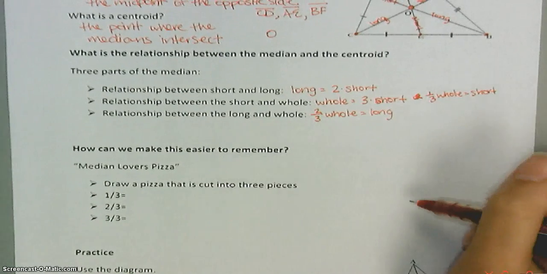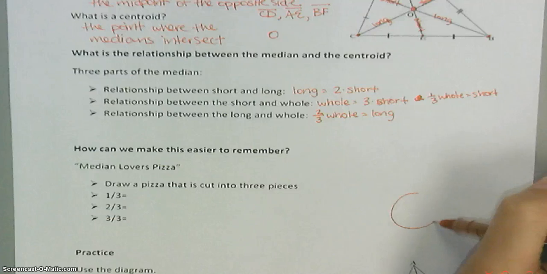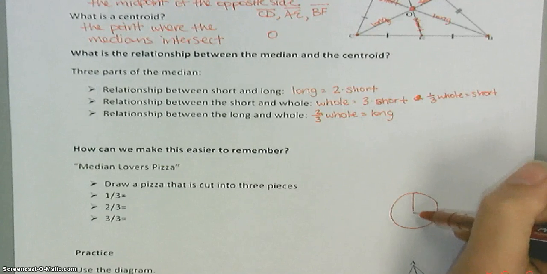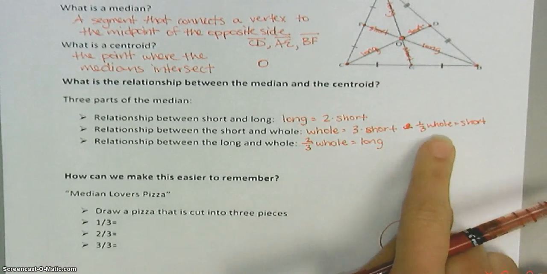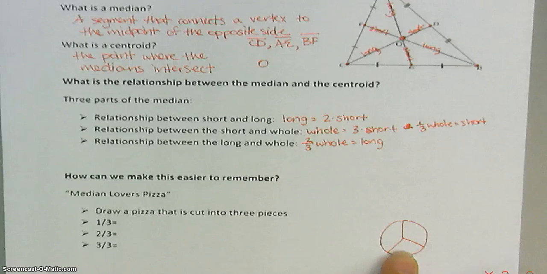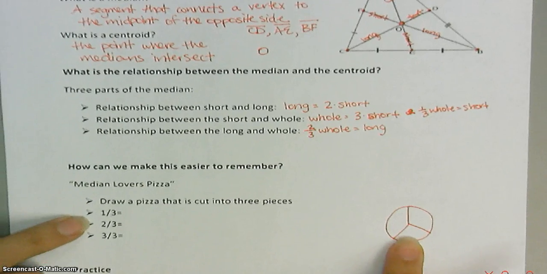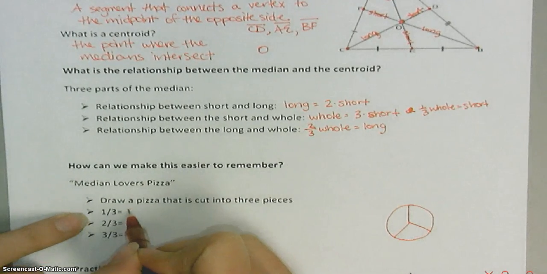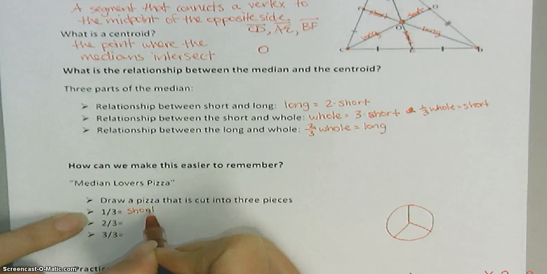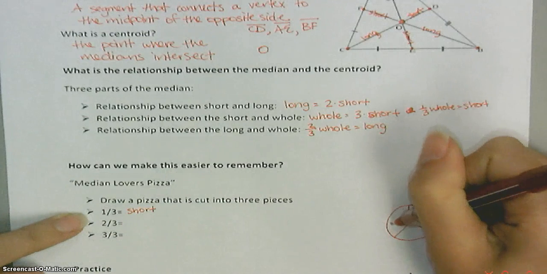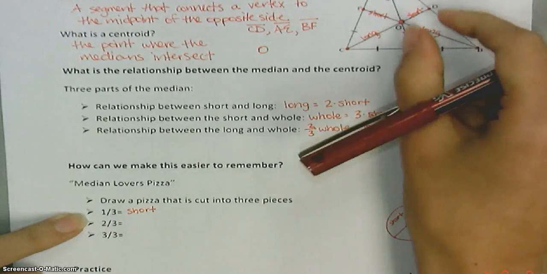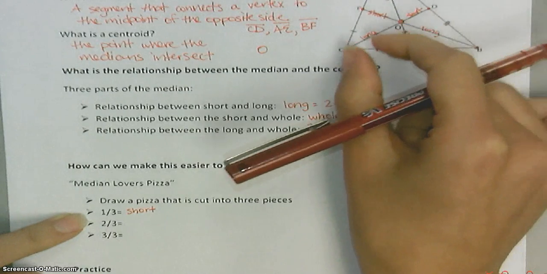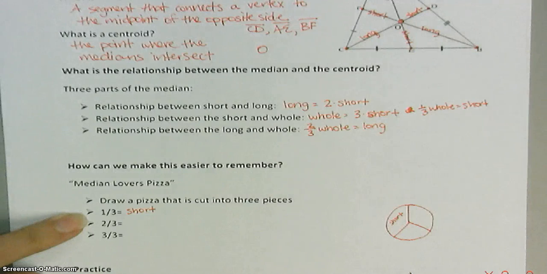I'm going to draw a pizza and cut it into thirds, because that's kind of what we have going on here. We've got 2/3, we've got 1/3, and we've got the whole thing. The 1/3 of the pizza is the short. Here's one. And then 2 slices represent the long.